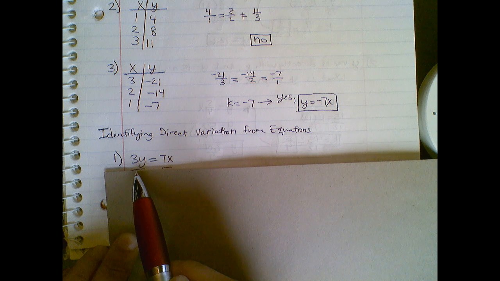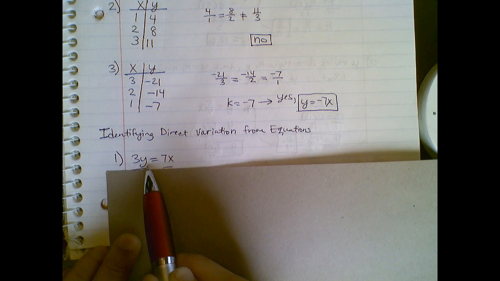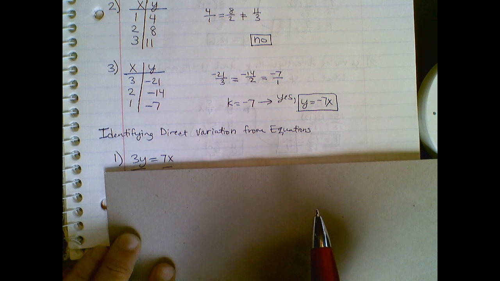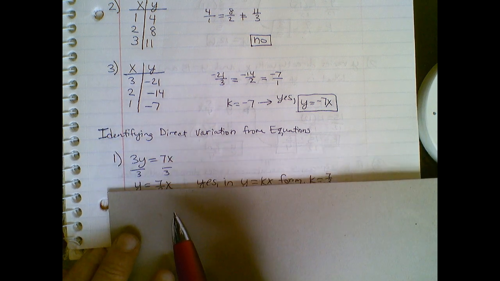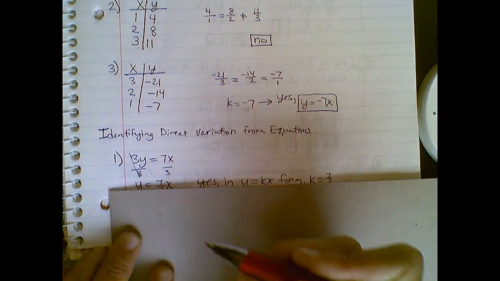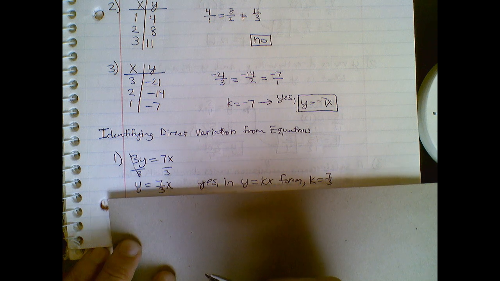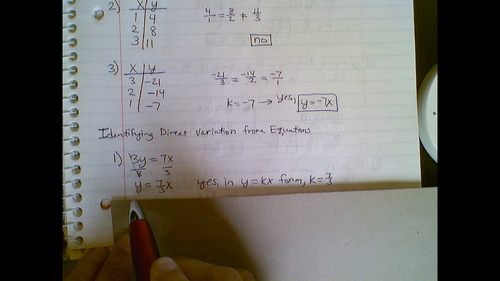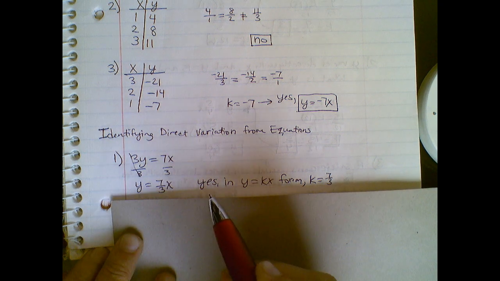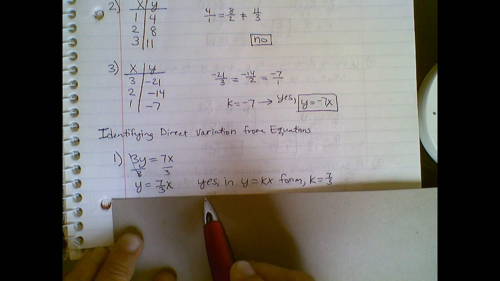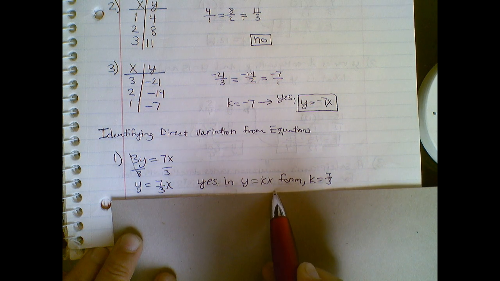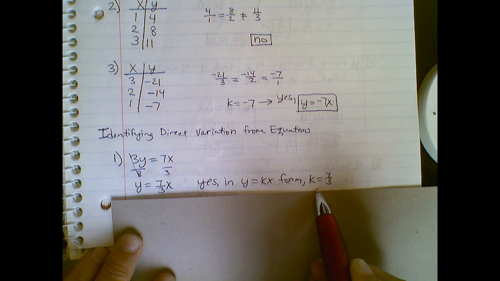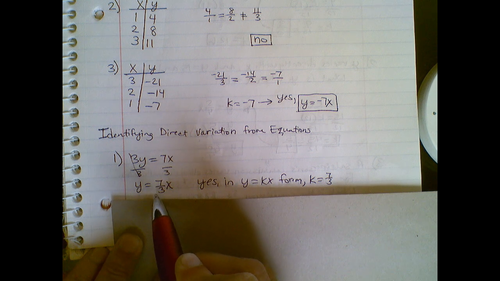So if my equation is, in this first one, 3y equals 7x, to get that y by itself, notice how they're multiplying, so I need to go ahead and divide. So I go ahead and divide both sides by 3. My 3's are going to cancel out on the left-hand side, so then I'm left with y equals 7/3 x. Notice how it's in the form of y equals kx. So I would say yes, it is a direct variation one because it's in the form of y equals kx, and my k would be 7/3. And your k is just whatever the number is in front of your x.